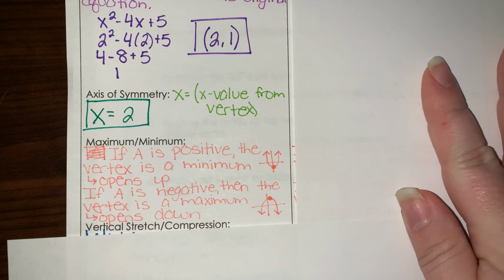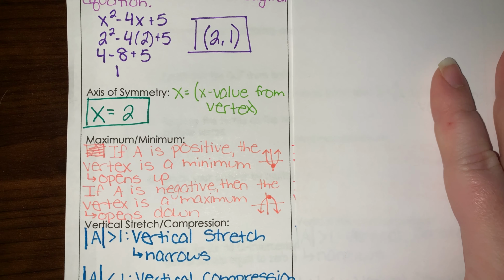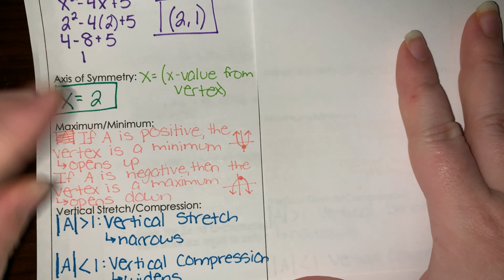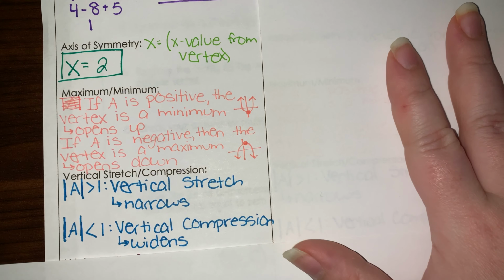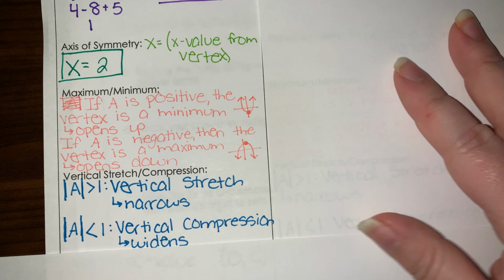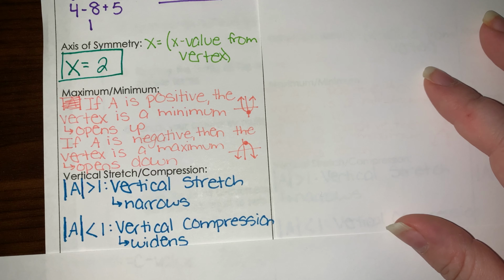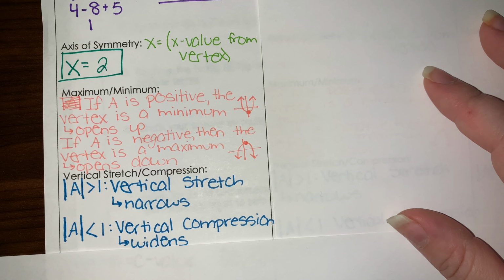Now the last thing that you can identify, actually not the last thing, we got 2 more things for standard form. One of the last things that you can identify from standard form is whether or not your parabola has a vertical stretch or a vertical compression. And again, this depends on your a value. Now, because a is 1, it's not really shifting as much of a vertical stretch or compression, so it would just be a standard parabola.